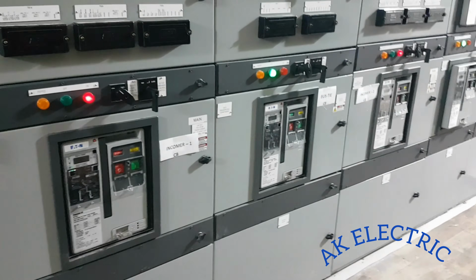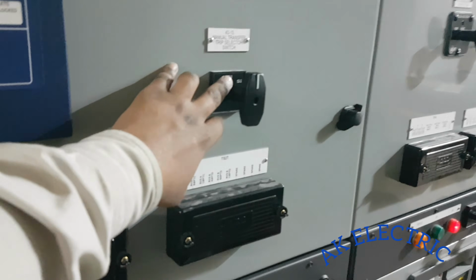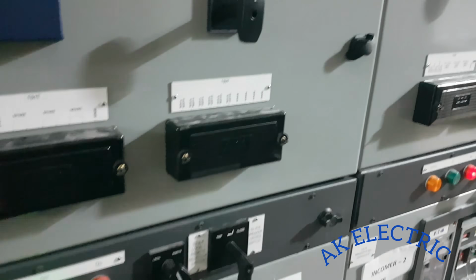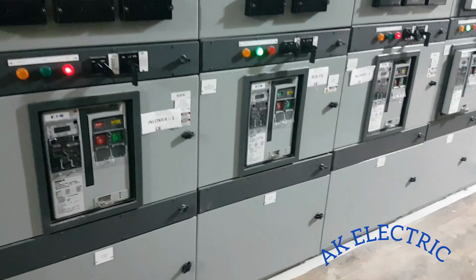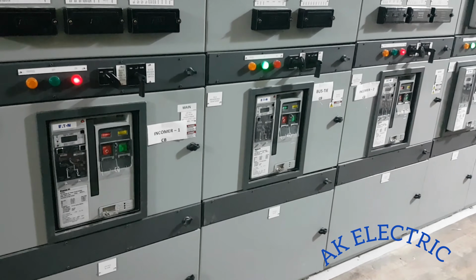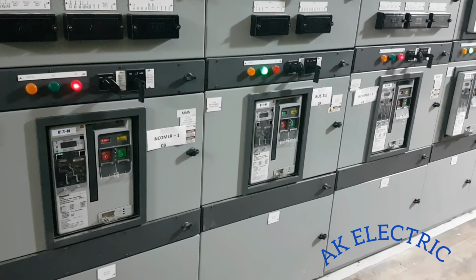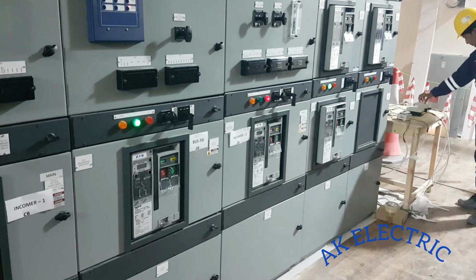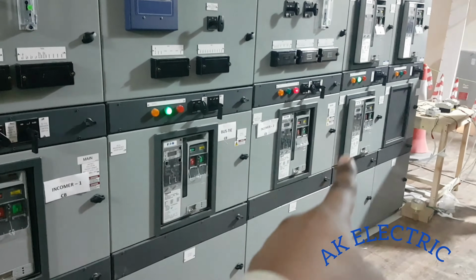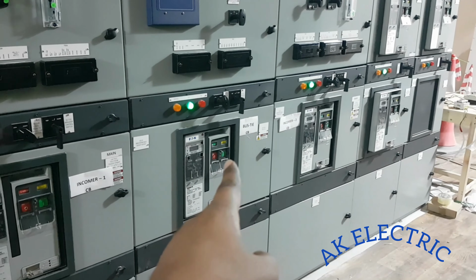See, this tie breaker automatically trips because we put in the tie breaker option. Now we check the incomer 1 ATS. Now we will check the incomer 2 ATS. Now we will make power loss for incomer 2. Incomer 2 off. Now the incomer 2 breaker will trip and the bus tie will close automatically.